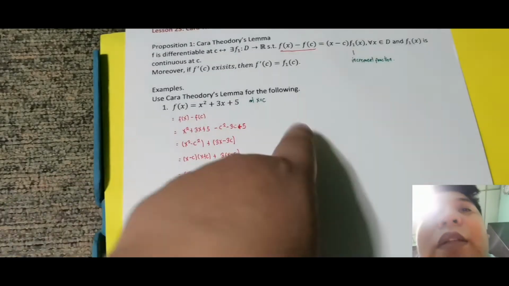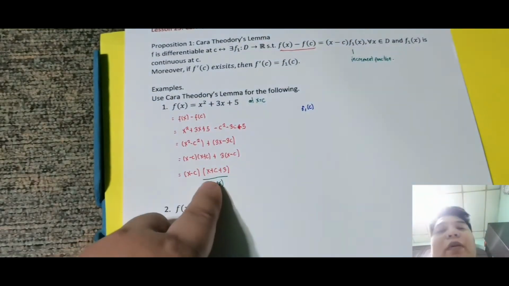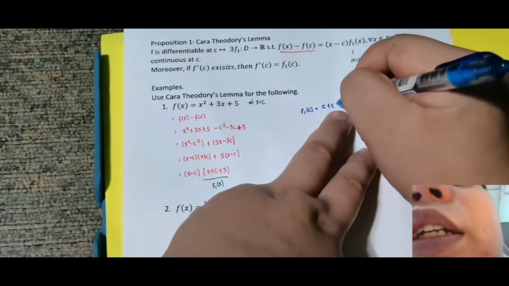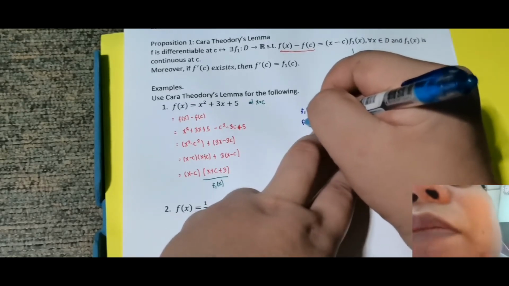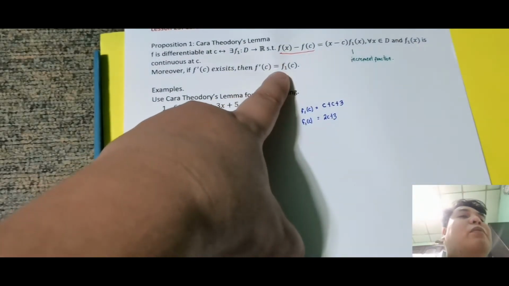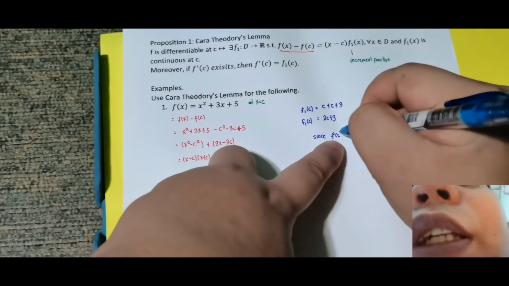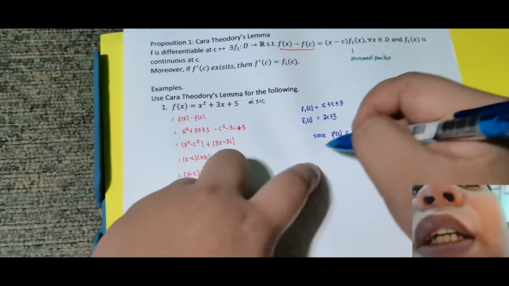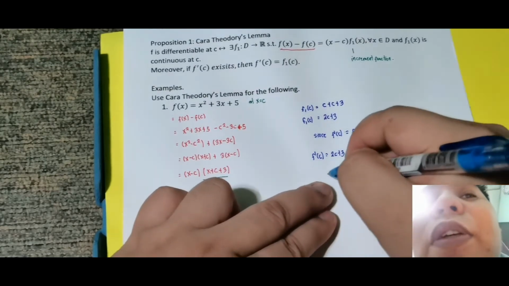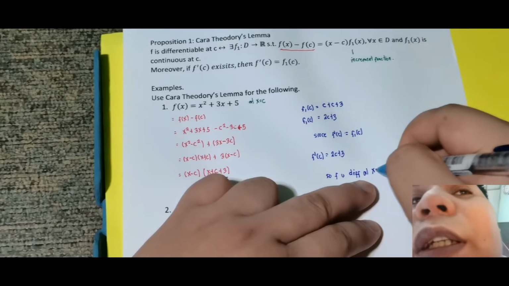Okay, so sabi, evaluate f sub 1 of c. Since yung f sub 1 of x natin is x plus c plus 3, f sub 1 of c is just equal to yung x papalitan ng c, so f sub 1 of c is equal to 2c plus 3. Note, by definition, si f sub 1 of c is equal to f prime of c. Okay, so since f prime of c is equal to f sub 1 of c, therefore f prime of c is just equal sa 2c plus 3. Okay, so f is differentiable at x is equal to c.